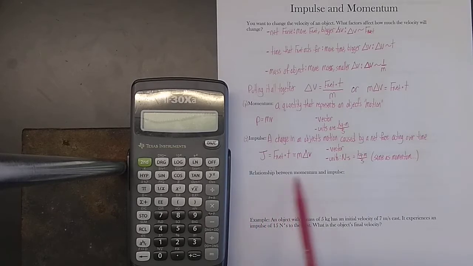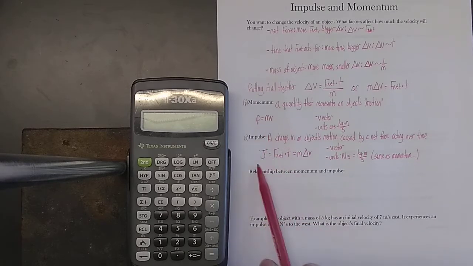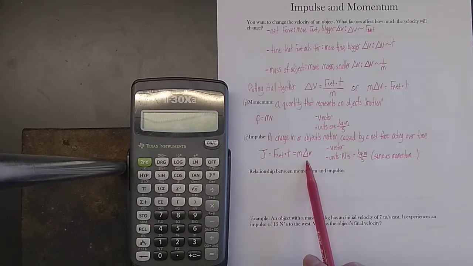There's got to be some sort of relationship between momentum and impulse. Momentum is the mass times velocity. Impulse is the mass times the change in velocity. They've got the same units. They're both vectors. There's got to be some deeper relationship here.